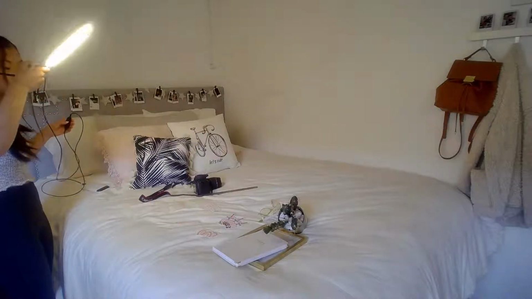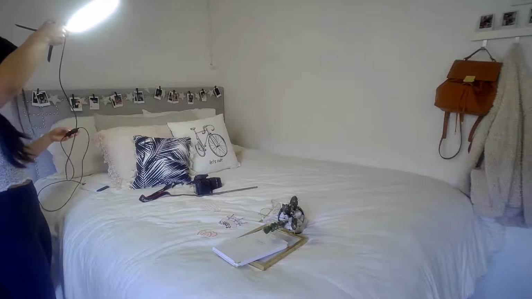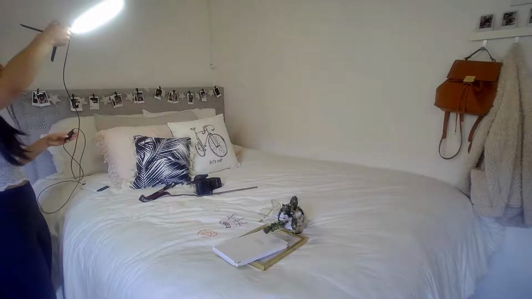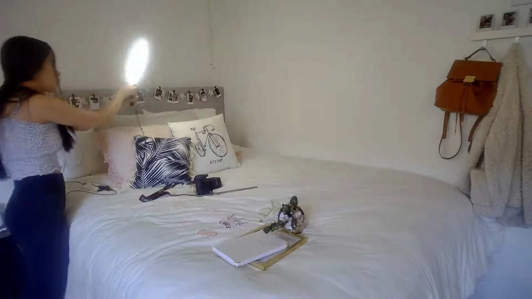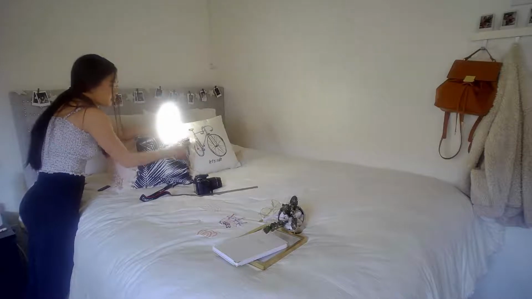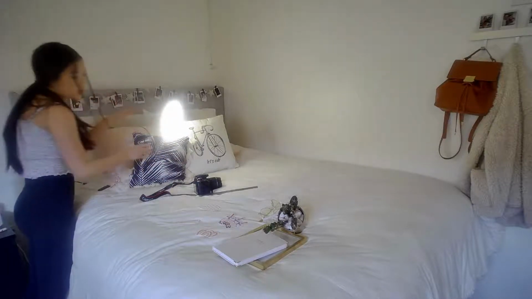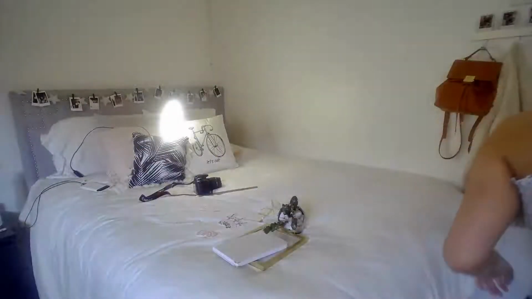And I'm going to switch it to the more, I'm gonna honestly prop this up. I'm gonna shove this into my pillow right here, and hopefully this will help. I think I am going to turn these lights back on.